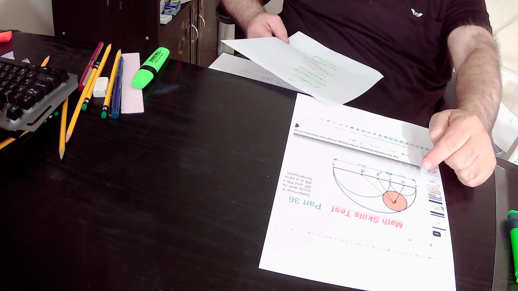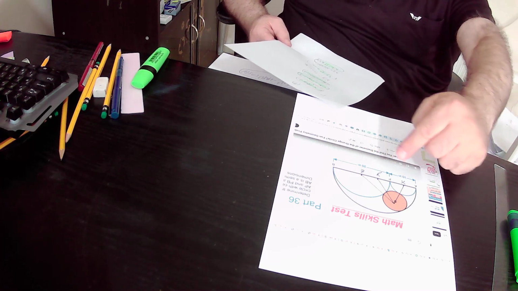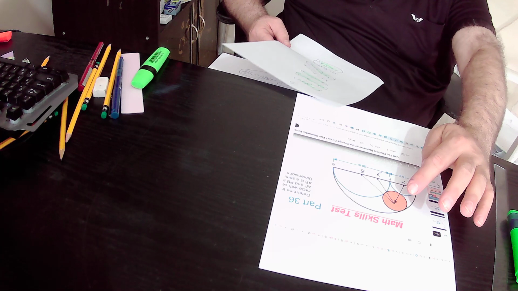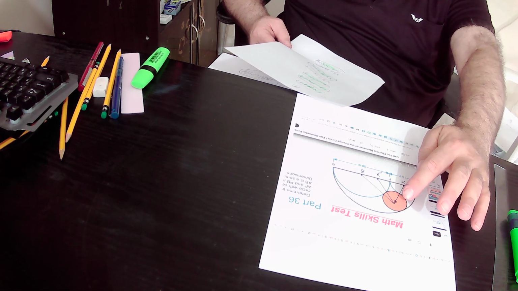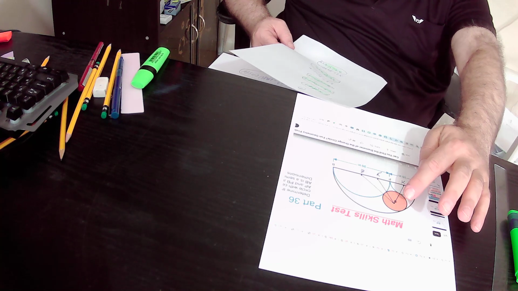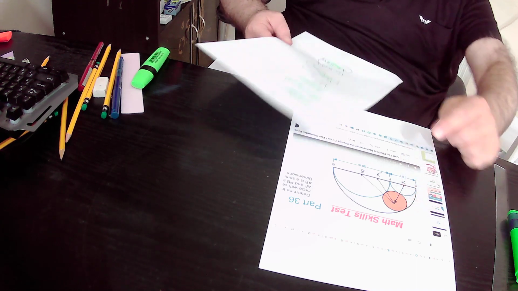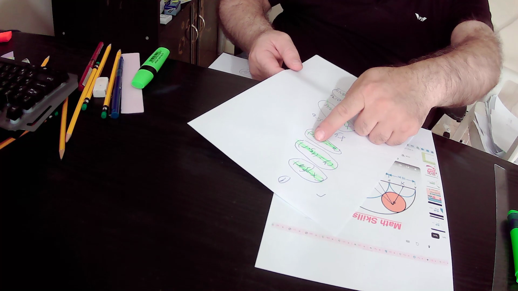The length of the radius of the biggest circle is 15 units, and the length of the radius of the orange circle is equal to small r. Therefore, the difference between the lengths of the radii will be equal to 15 minus r. So CY equals 15 minus r.